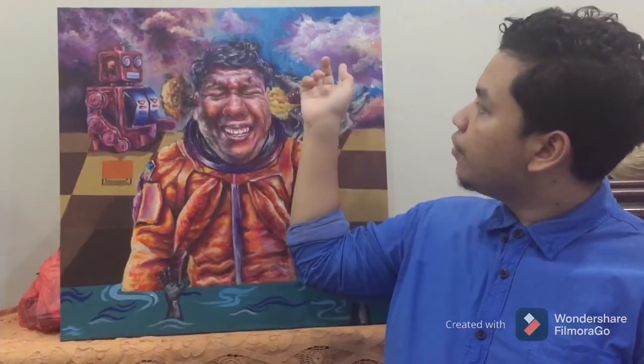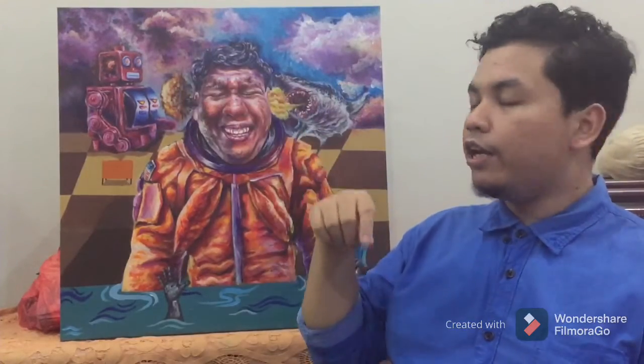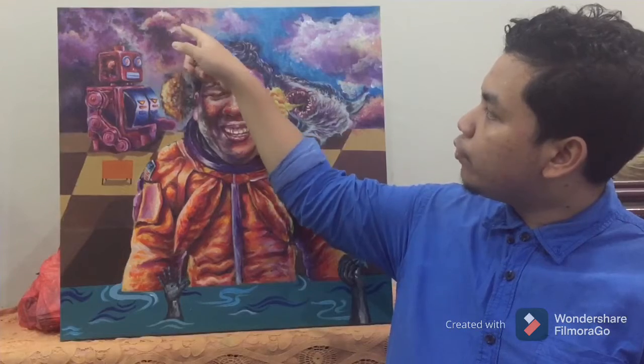As for principles of design, as you can see, I use the repetition principle for the clouds, which have repeated elements, repeated for their swirling forms and shapes.